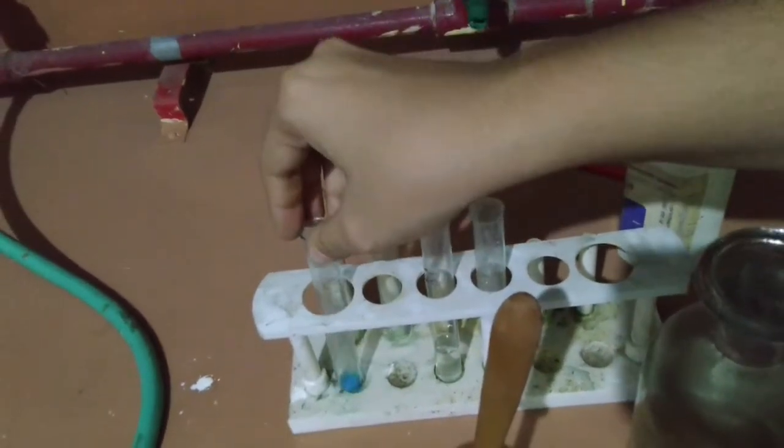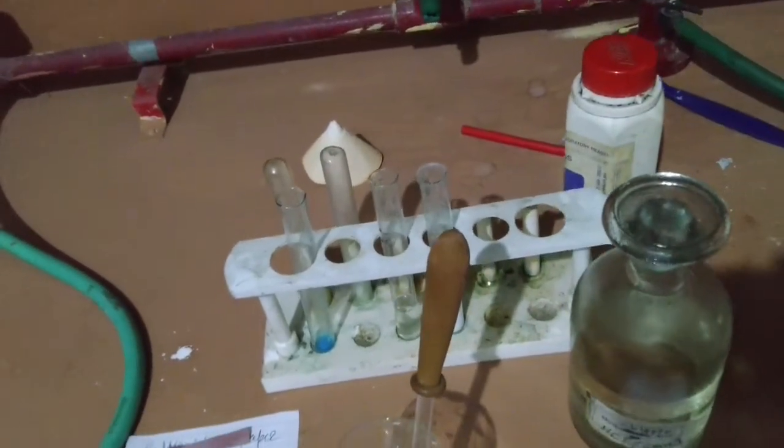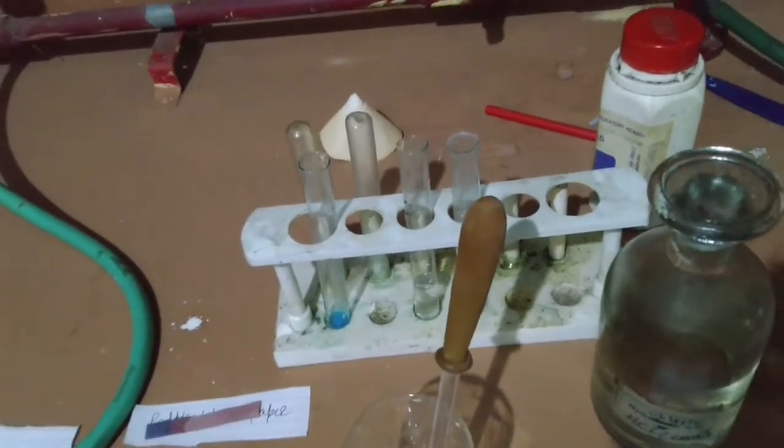So now what if I heat this copper sulfate very strongly?